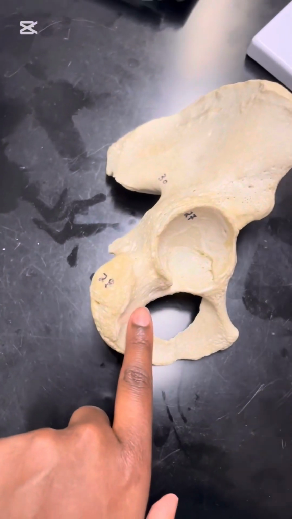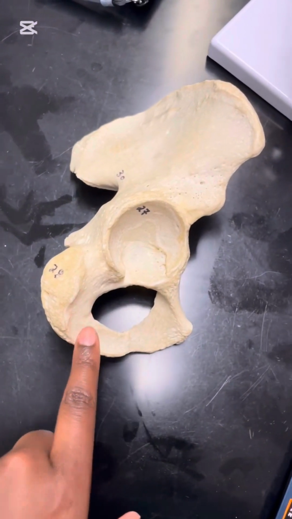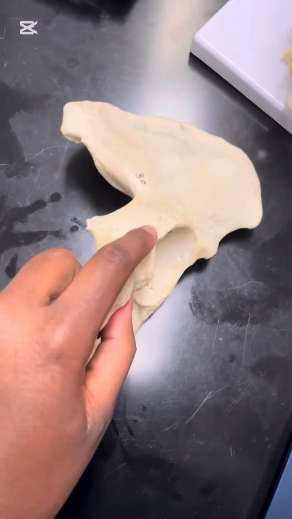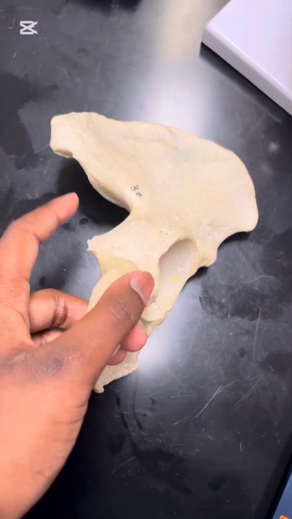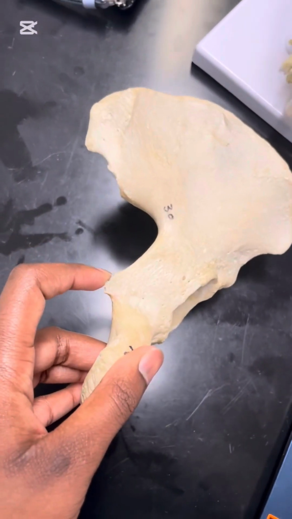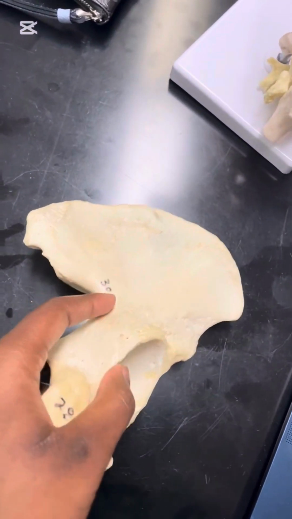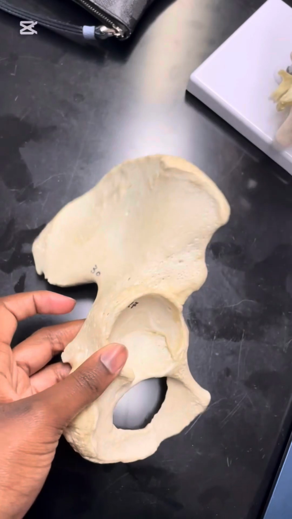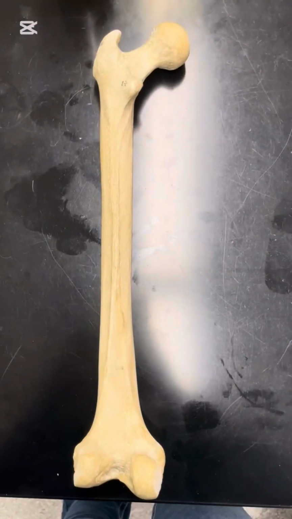This is the ramus of the ischium. And this is the ischial tuberosity. And this is the ischium right here. This is the spine of the ischium. And this is the greater sciatic notch. Thank you. We're going on to the leg bones.